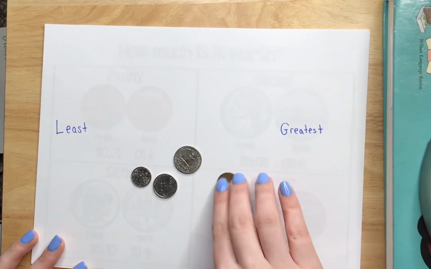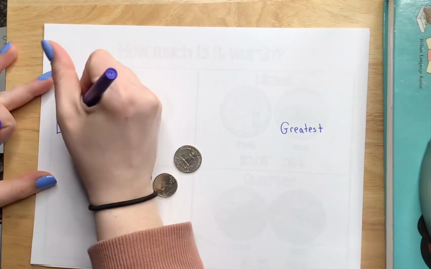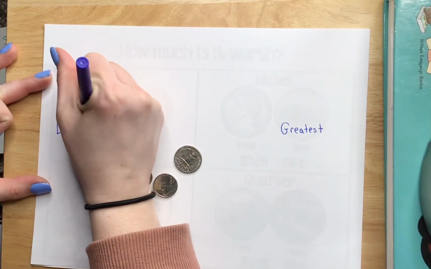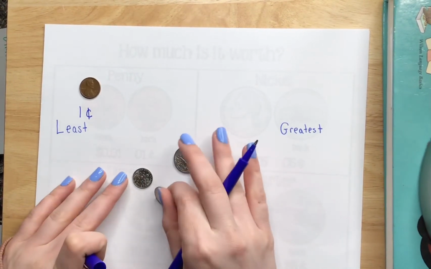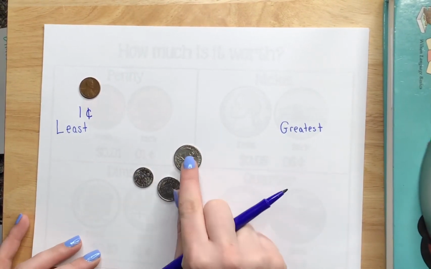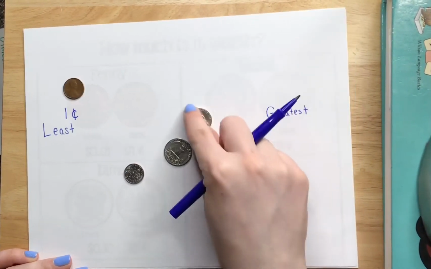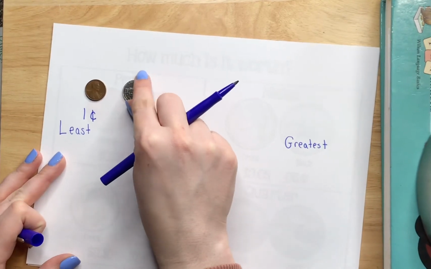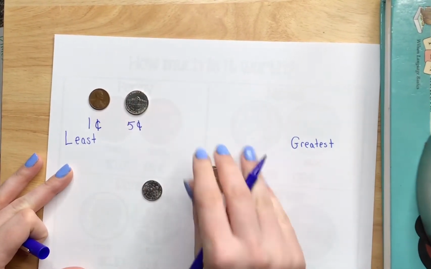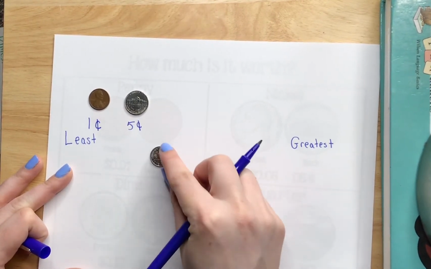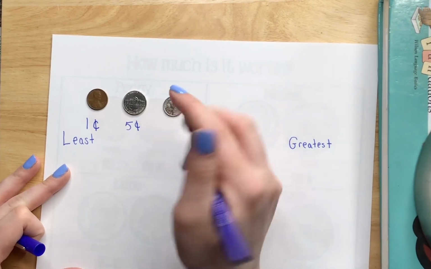So I know that the penny is the least amount, and a penny is worth 1 cent. So I'm going to go ahead and put 1 cent here, the one with that line through it, and then look at the rest of my coins that are left. I have a nickel, dime, and a quarter. The nickel is worth 5 cents, so that's what comes next. I'm going to make sure I put that here. 5 cents. And then when we look at the dime, compared to the rest of these, the dime is the smallest. So the dime is worth 10 cents.